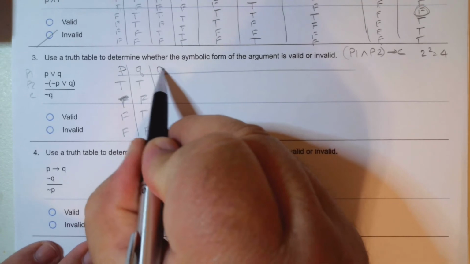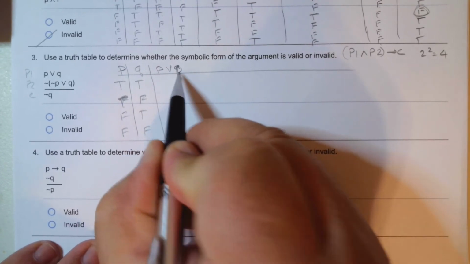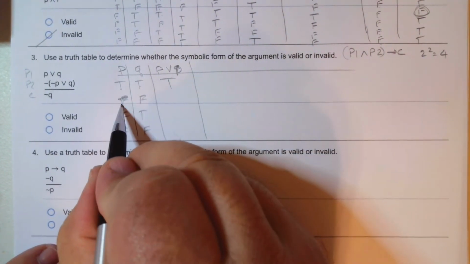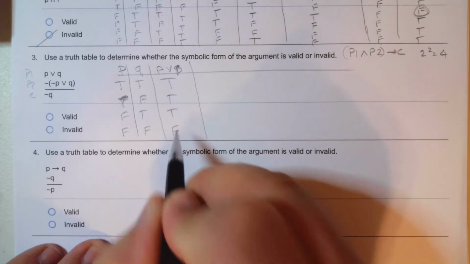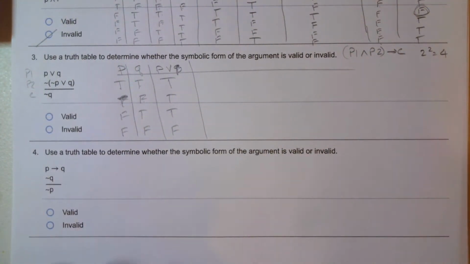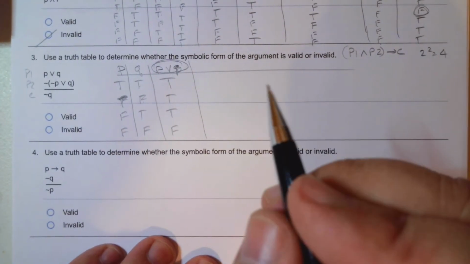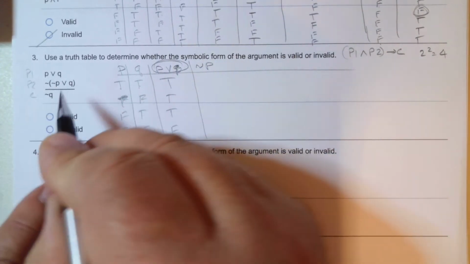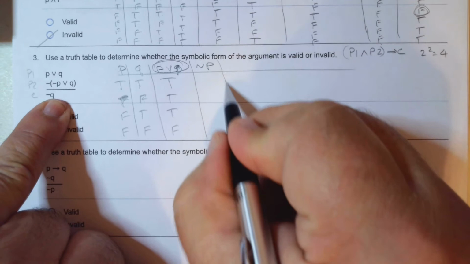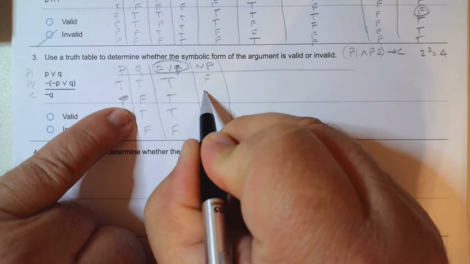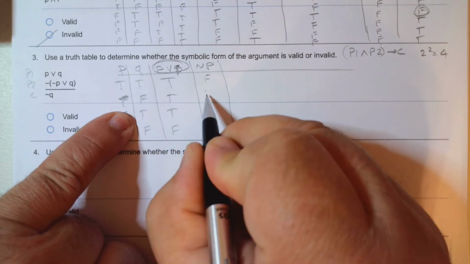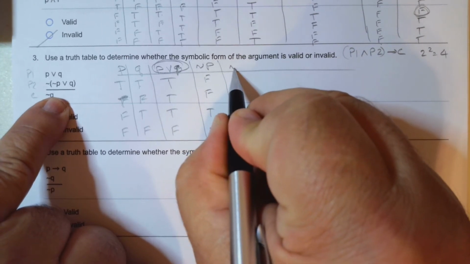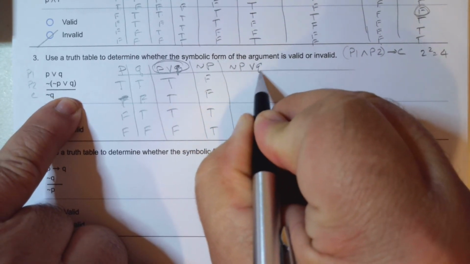So I could do the first condition. P or Q, true or true, that's a double pipe one. If either is open, the whole thing's open. That's premise 1. Now we have to find not P, but we have to try to build the second statement. Not P is false. Not true is false. Not false is true. Not false is true. So we have not P or Q.